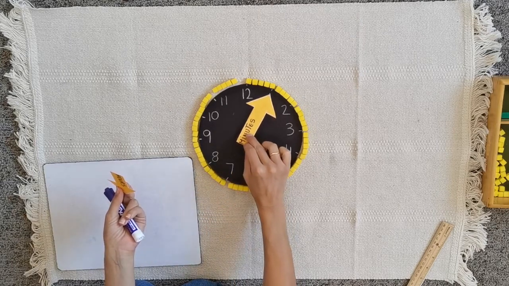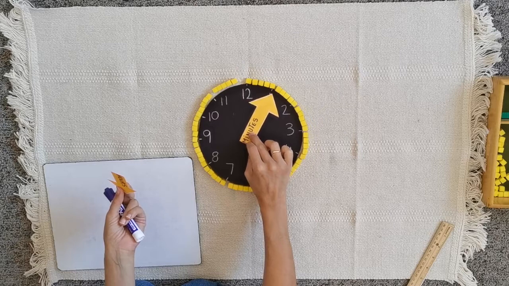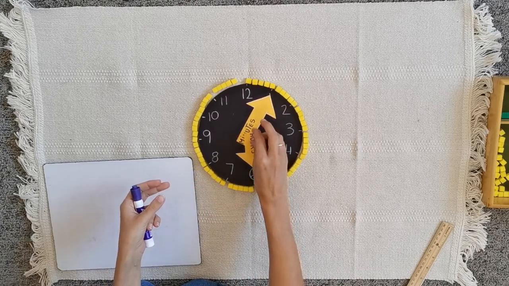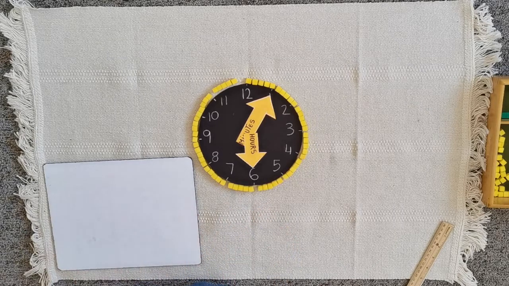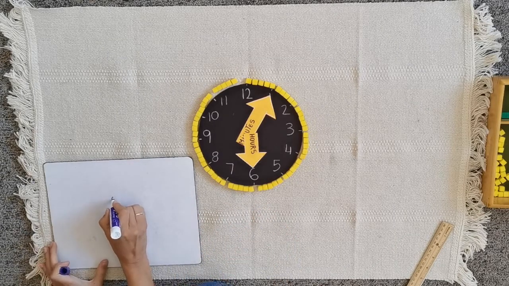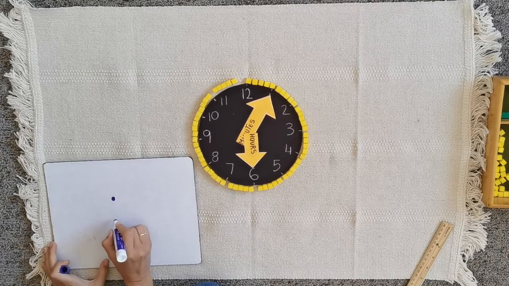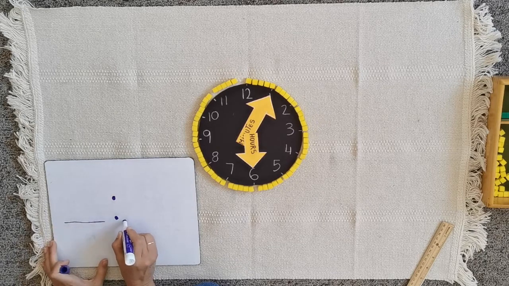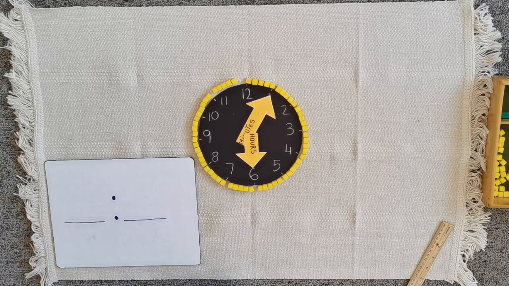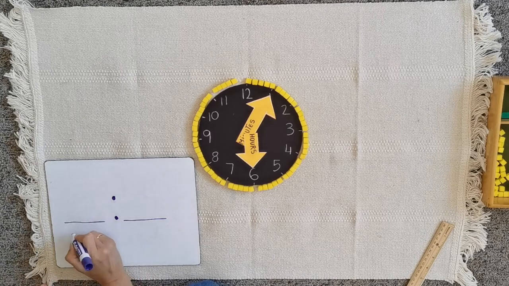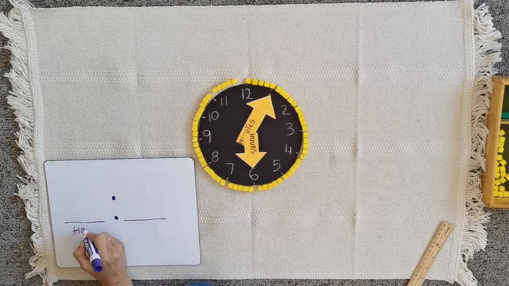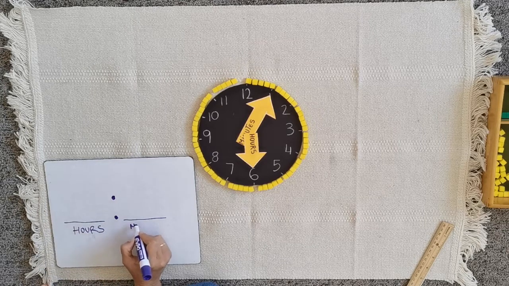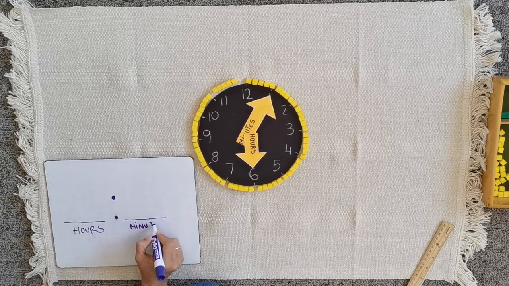You ask someone to put a time in the clock, and you need to guess what time it is in a digital one. And remember that the digital one has 2 different parts. One for the hours and one for the minutes.